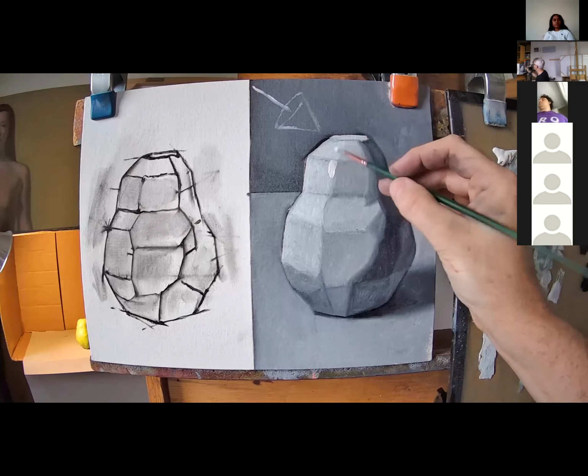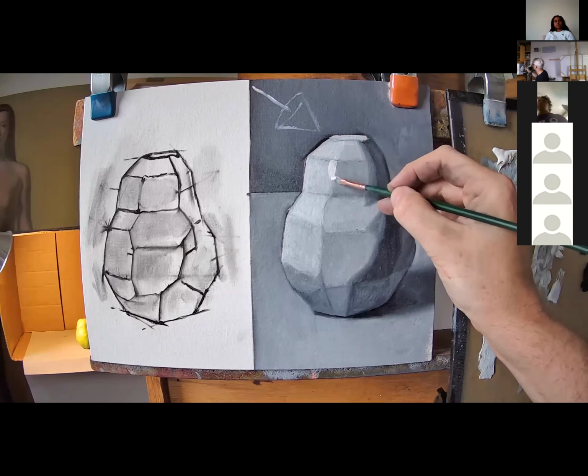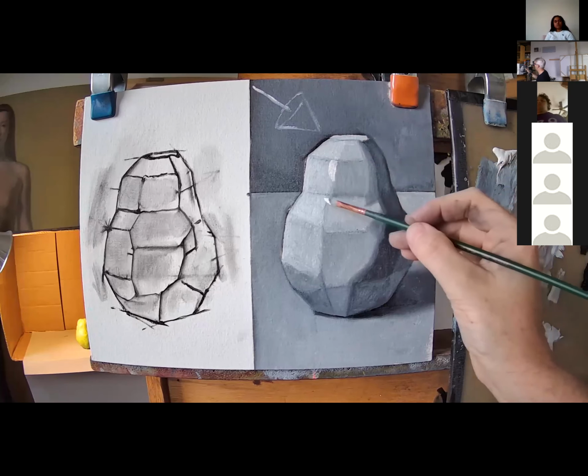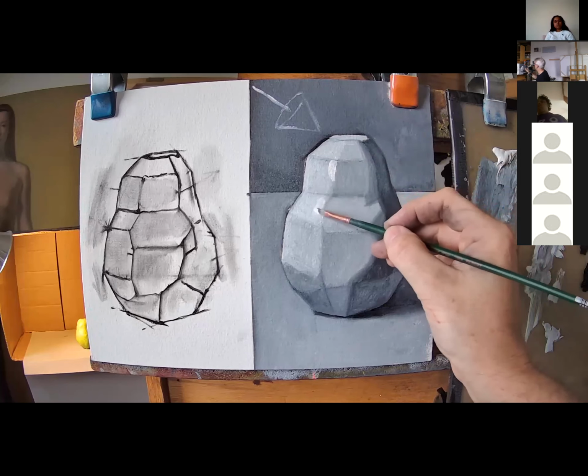We're seeing the highlight right at the meeting points of 4 planes. That's true of this highlight as well.